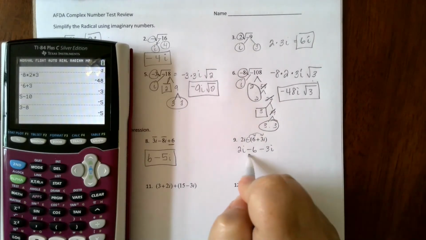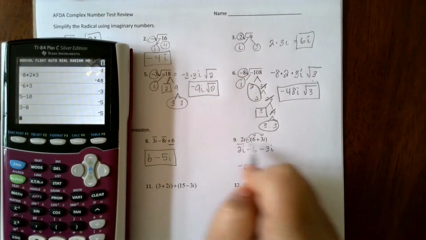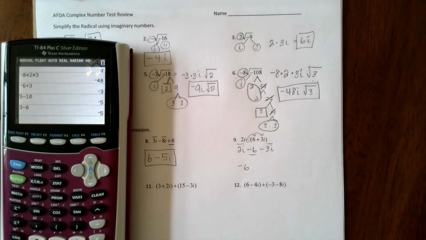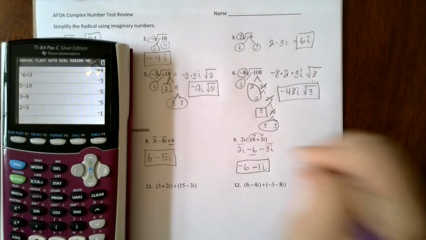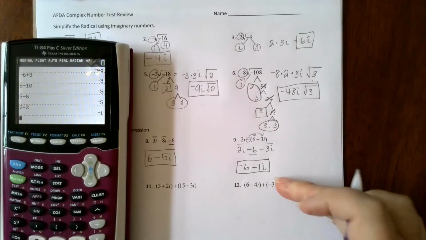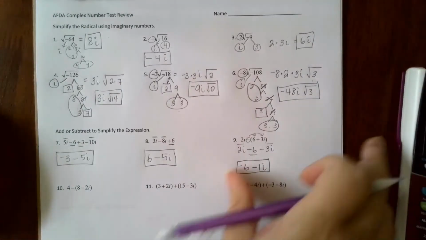Now, this is our term without the i, so it comes first. And these two things are the terms with the i, so that's a 2 minus 3. Well, if I put 2 minus 3 in the calculator, I get -1i. The 1 does not have to be there, so when you're doing multiple choice, the 1 will not be there. Okay?